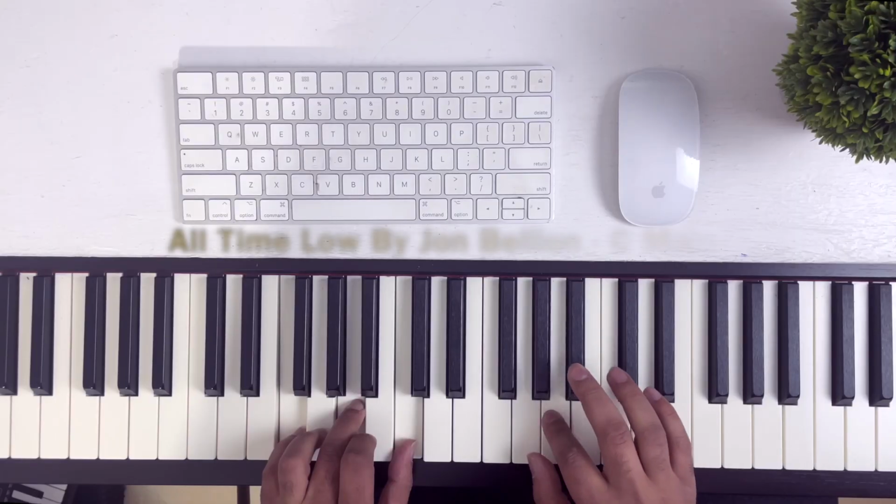You could play hundreds of songs with this chord progression. There are 2 songs that I love to play that use these chords. The first one is All Time Low by Jon Bellion, and the second is Car Radio by Twenty One Pilots. I'm gonna play both these songs twice. The first time is in the C major scale, and the second time will be in the E major scale. I just wanna show you that once you know the scales, the chords, and how they correspond together, you could literally play any song anywhere.